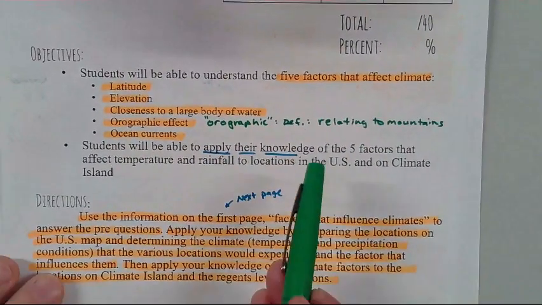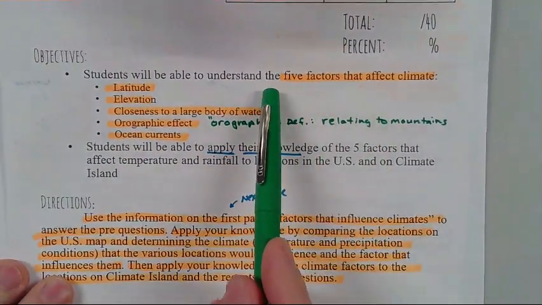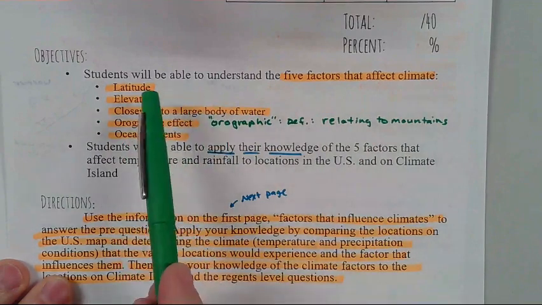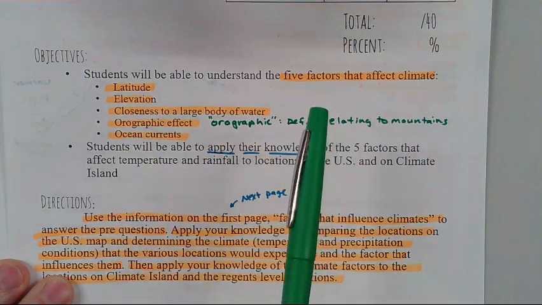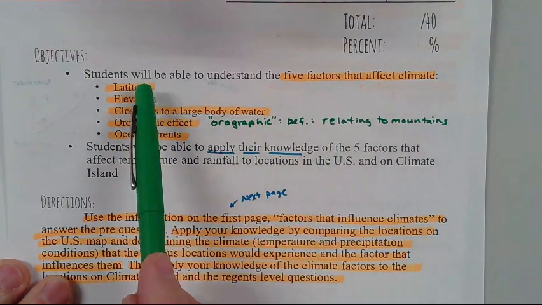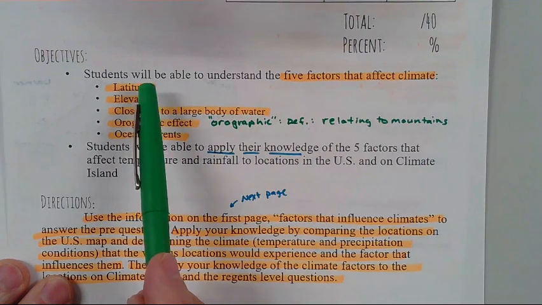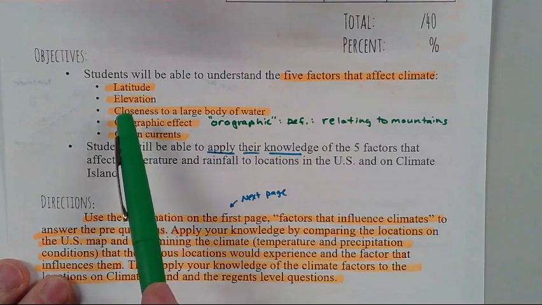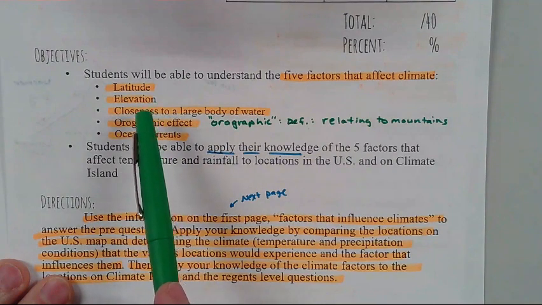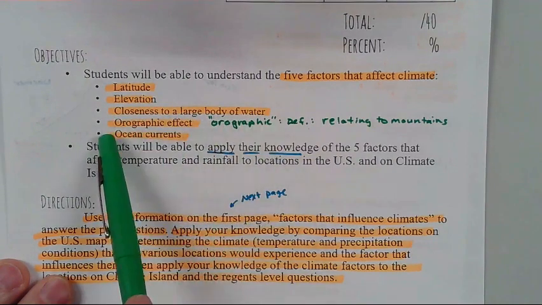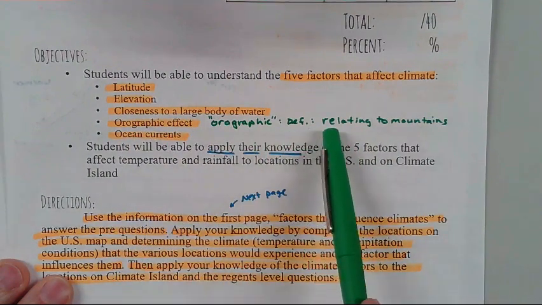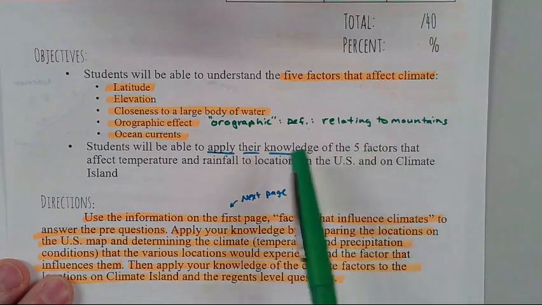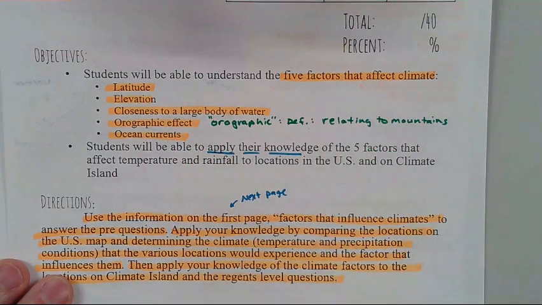So the first page has objectives, but the main thing I would like to direct your attention to are the 5 factors that affect climate. We've learned these in class before. One of them is a slightly different terminology. Latitude, how far north or south of the equator you are. Elevation, how far you are above or below sea level. Closeness to a large body of water. Orographic effect, defined as relating to mountains and ocean currents.